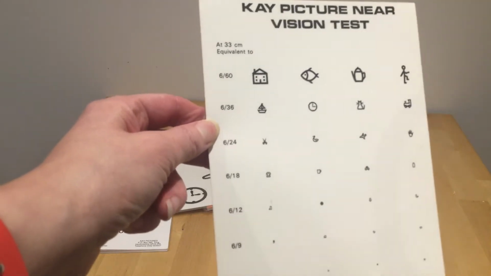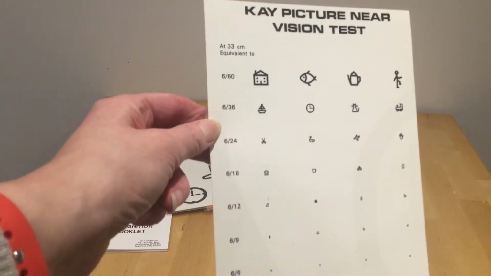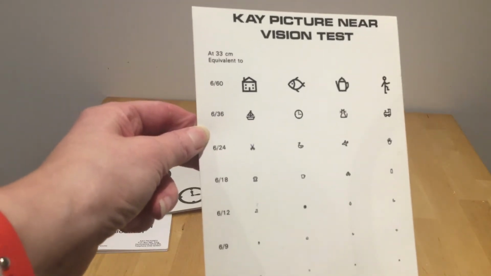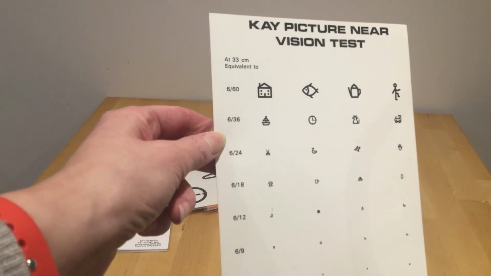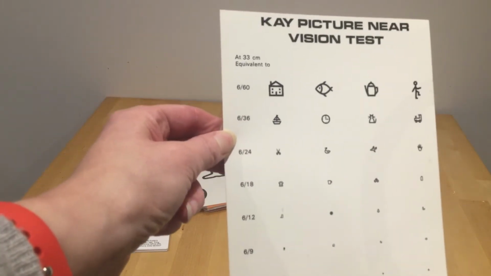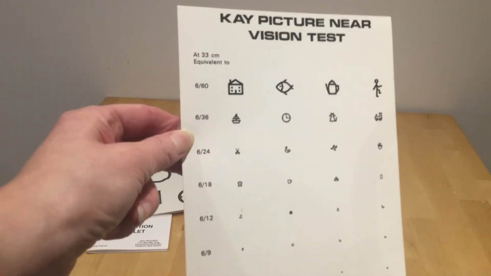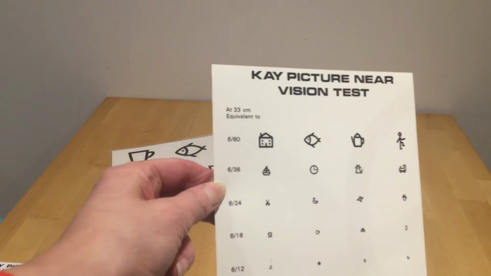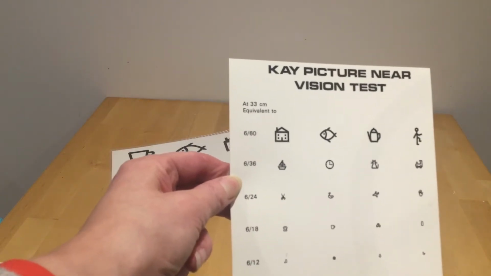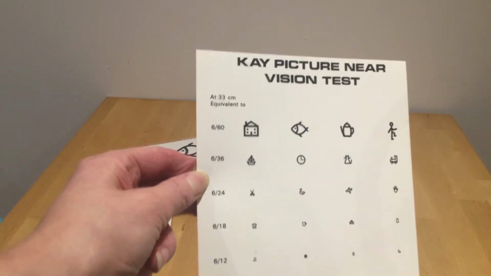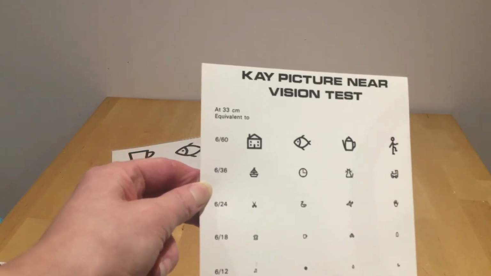But the acuities are given as distance, so you'll see 660 down the side, 636, 624. And that's because if you think about the pictures that we've seen so far, particularly in the screening book, if you think about the size of the pictures at 660, these have been scaled to be delivered at 33 centimetres.